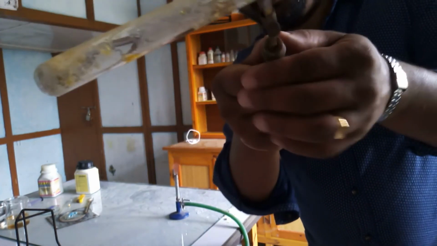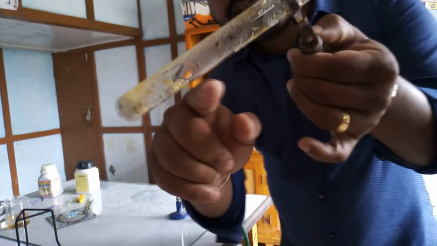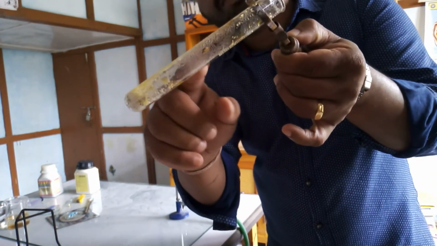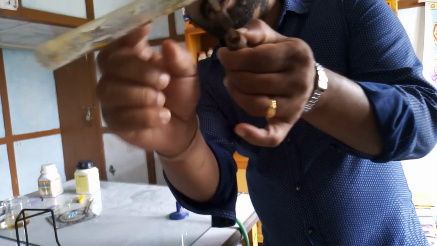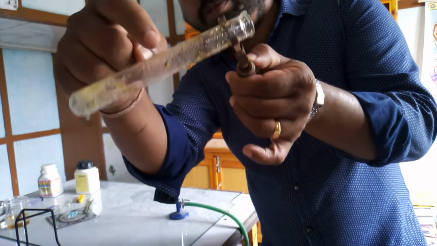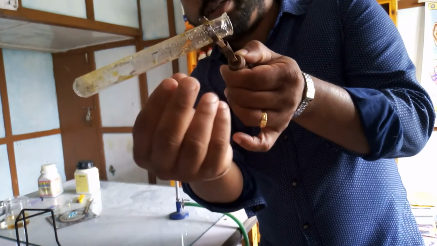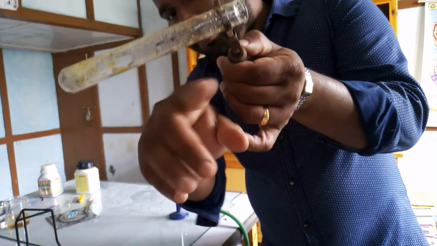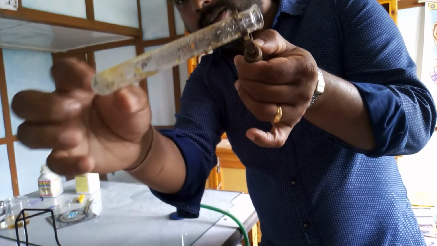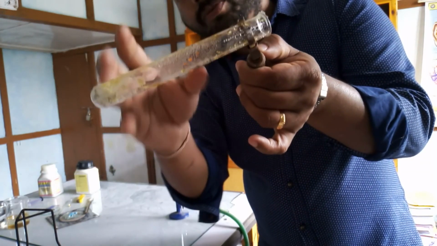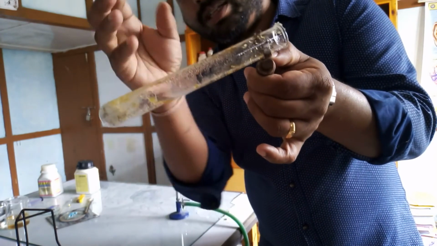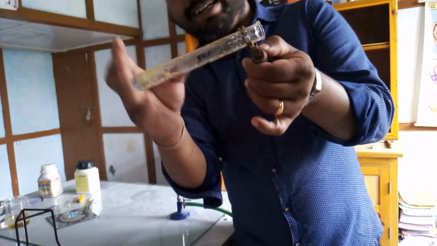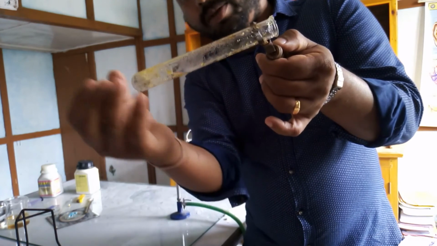At the same time we can see that ferrous sulfate crystals also have water of crystallization with them. So you can see the boiling tube. In the inner walls of the boiling tube you can see that water droplets have been hanging there. That indicates that one molecule of ferrous sulfate has 7 molecules of water attached to it. So it is chemically combined with it.